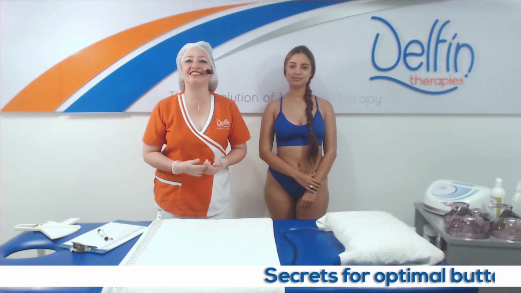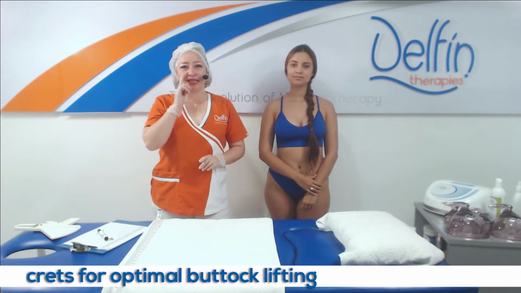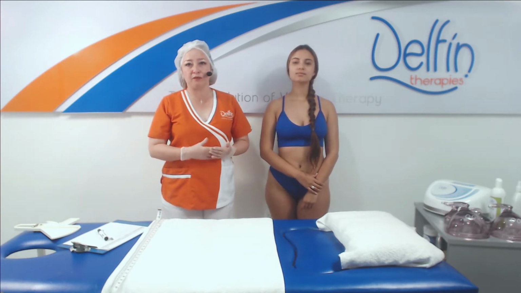Now we're going to talk about the secrets for an optimal gluteal lifting. The first secret of Delphine is to observe the buttocks of the patient and estimate the possible result. We should only sell treatments to people who have buttocks with a mild or moderate level of flaccidity and with average body fat.